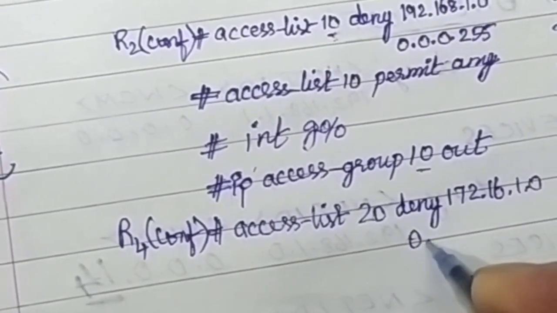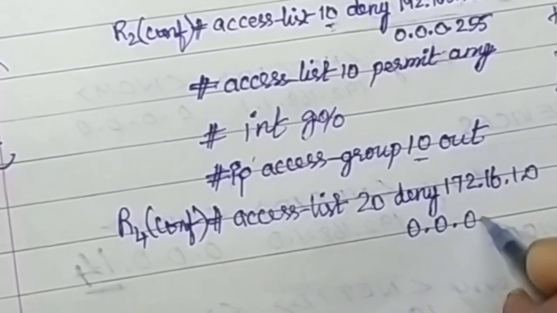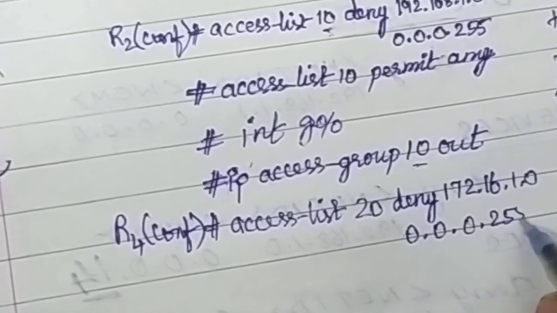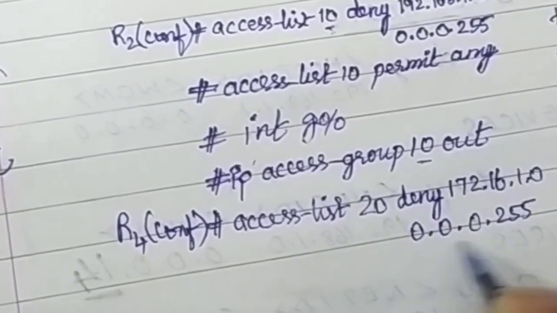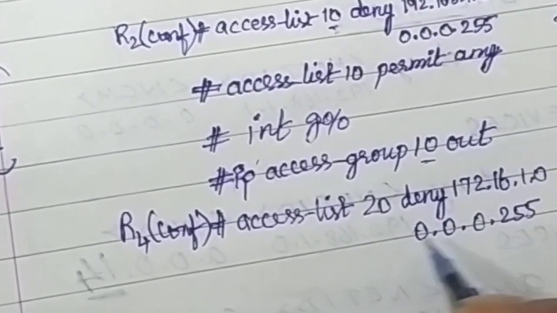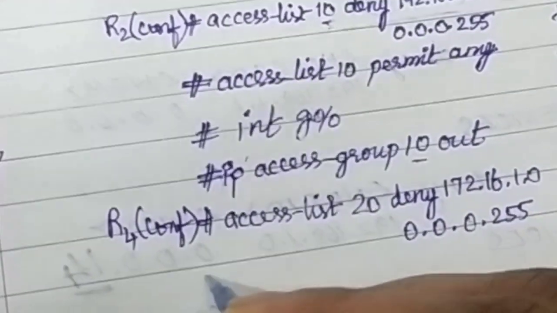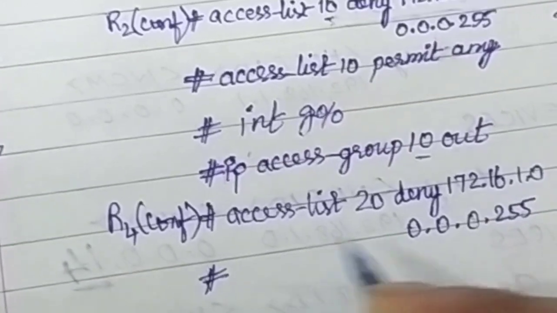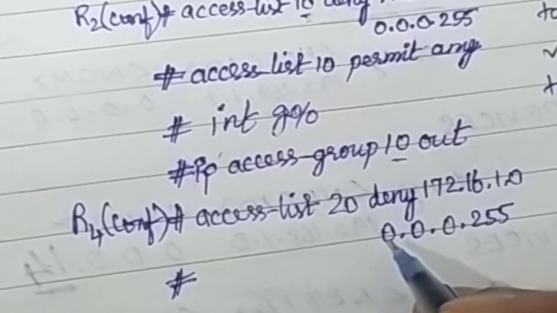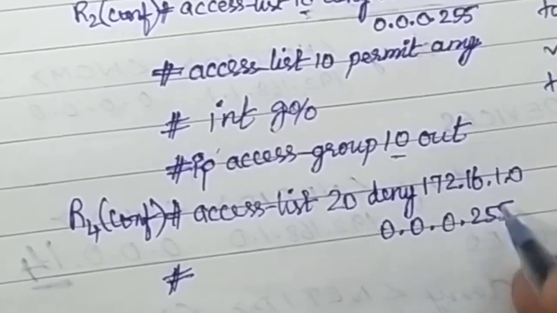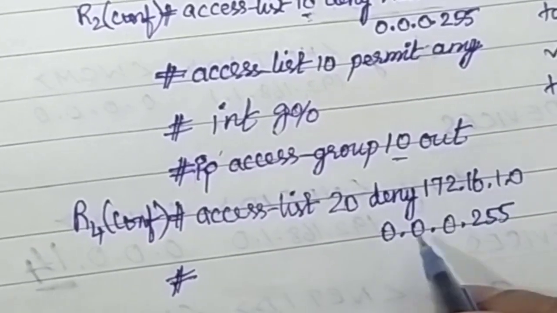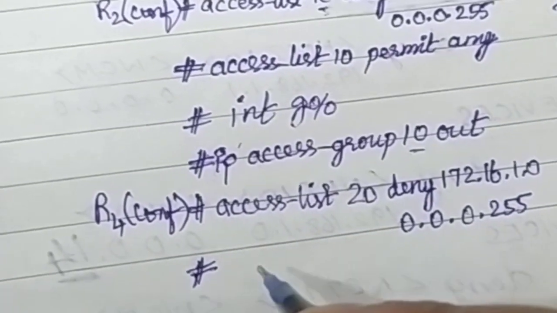Then the wildcard mask is 0.0.0.255. Just give the same three zeros and 255 for all networks, not an issue. Like I told you earlier in static routing, 255 three times and one 0, the same way here in the wildcard mask, three 0s and one 255. You give this only.